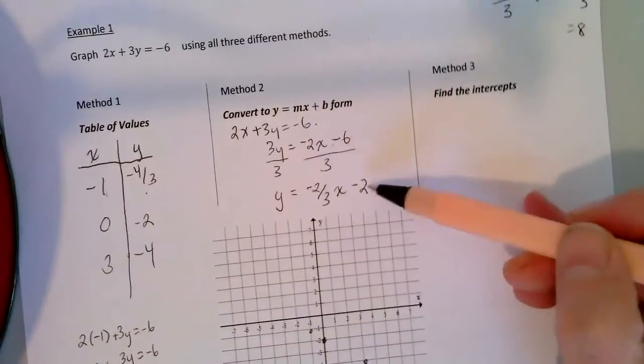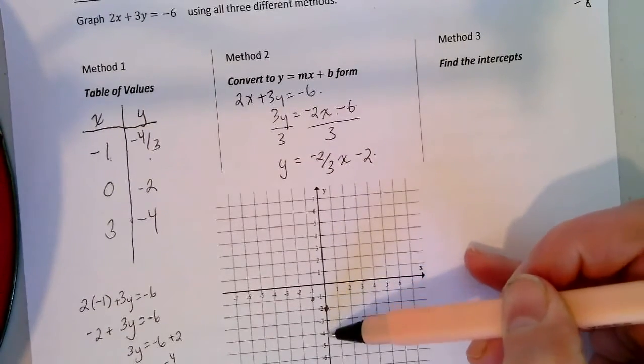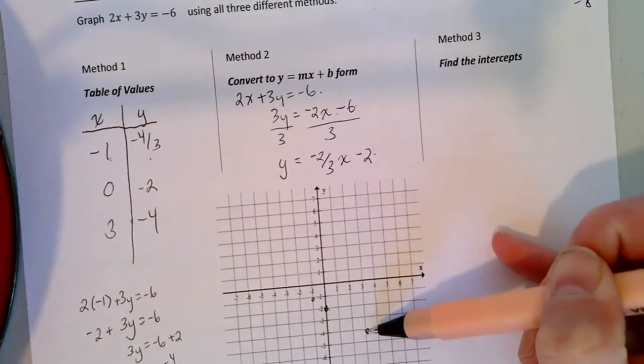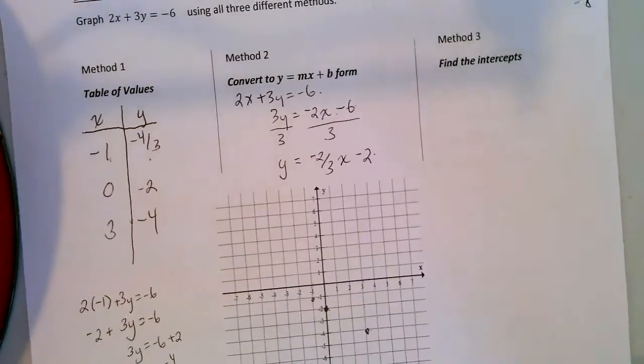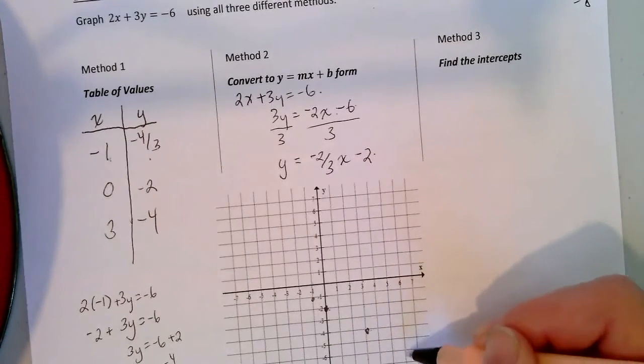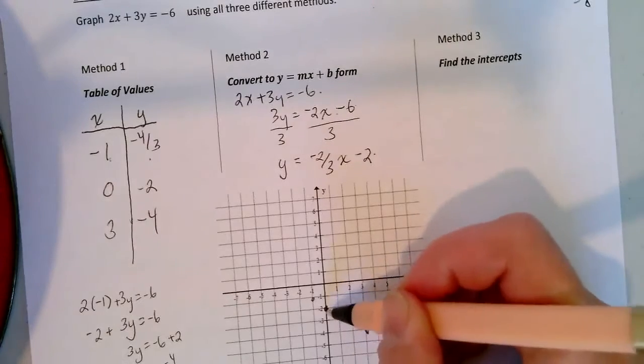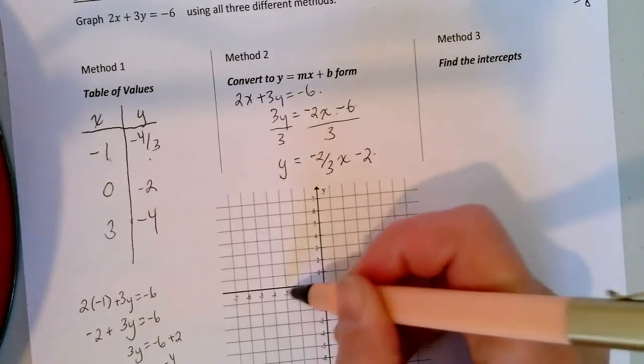Our y-intercept is negative 2. There it is. And to find a second point, you would go down 2 and over 3, and then bingo, we're right where we had already plotted a point. But I can continue this trend to go down 2 and over 3. 1, 2, 3. And from the y-intercept, I can do the opposite. I can go up 2 and over 3.